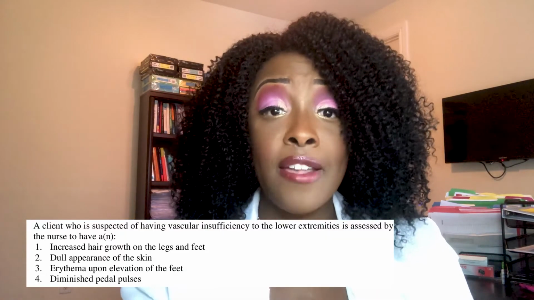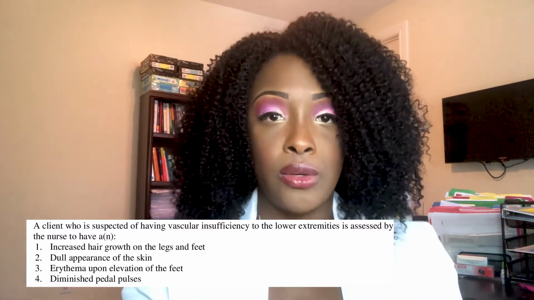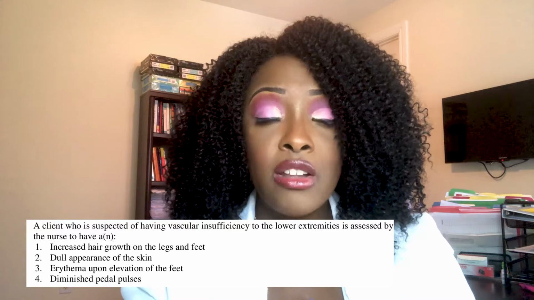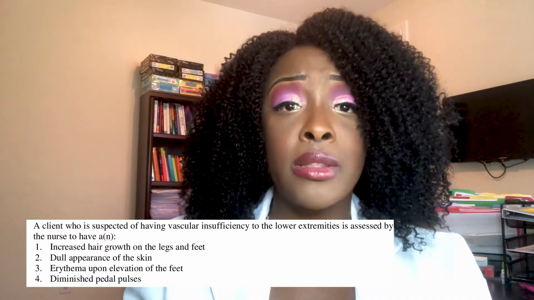No. If a patient has vascular insufficiency, they're going to have decreased hair growth. Let me explain to you. Remember what I said to you earlier. Blood is what carries oxygen, vitamins, and nutrients. So if circulation is down, guess what? There's not going to be enough oxygen, vitamins, or nutrients to feed the hair so that the hair grows. So instead of the hair being plentiful and strong, the hair is going to be scarce. There's not going to be much hair on the lower extremities because there's not going to be enough oxygen, vitamins, nutrients to feed the hair growth.